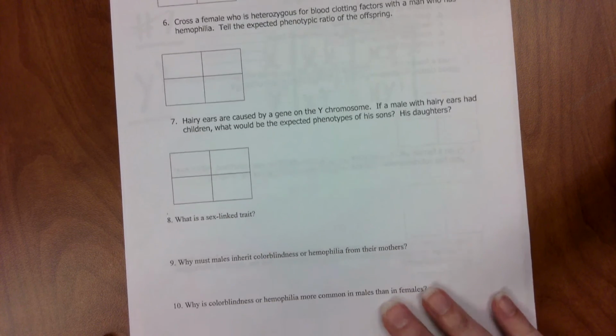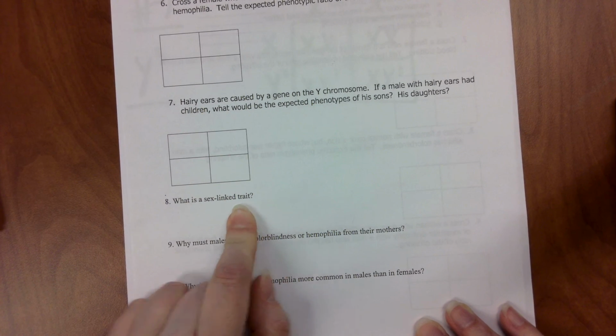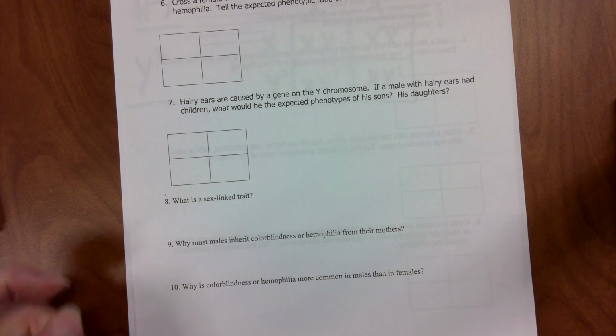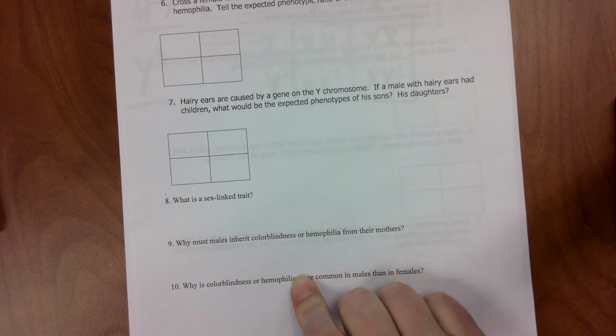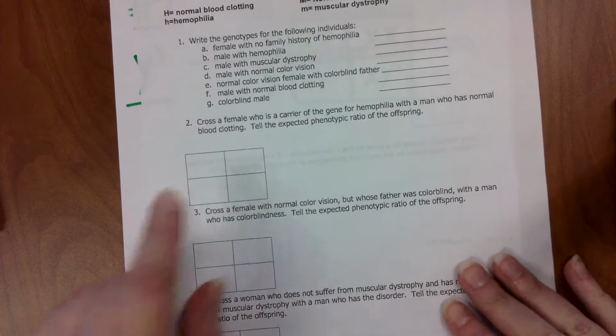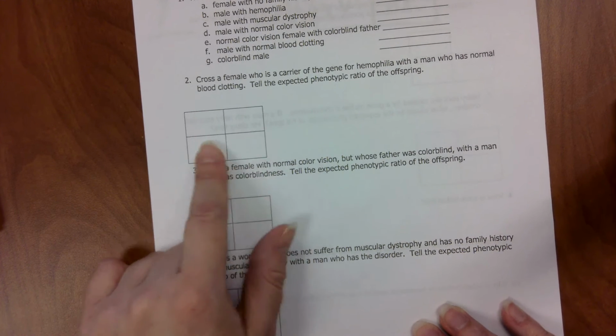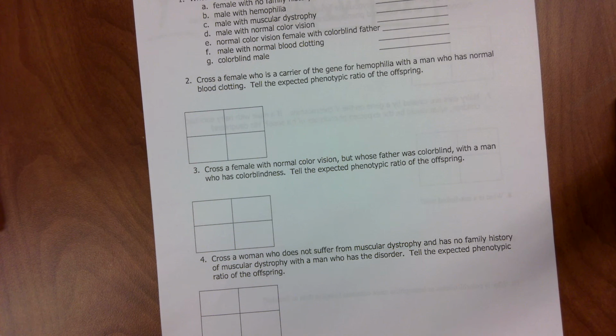As for the bottom of your sheet, you have 3 questions. Try answering those as best as you can. I talked about what a sex-linked trait is at the beginning of the video. If you need to go back, you can look at that. Whereas 9 and 10, you have to think about it and give me your best answer. Okay? So, good luck on that. You can do this either by hand like I did it or on your Google Sheet. I know you can type in your boxes. So do either of those for me. And if you have questions, let me know, okay?